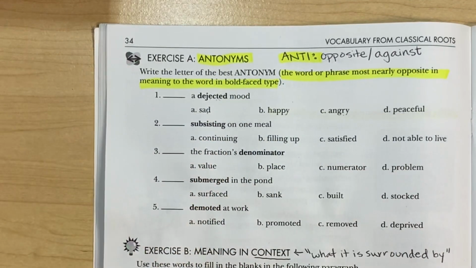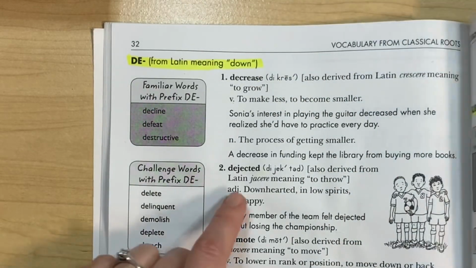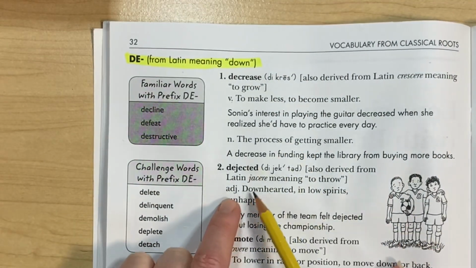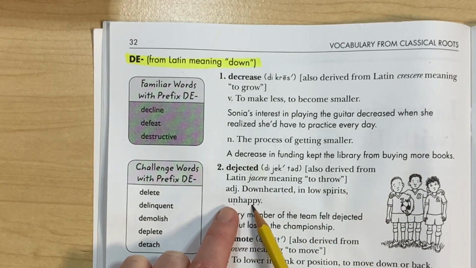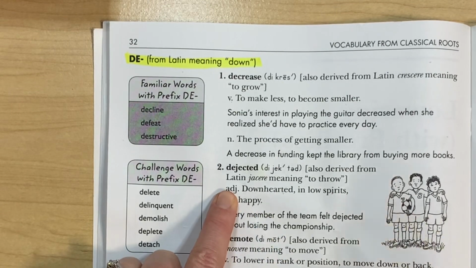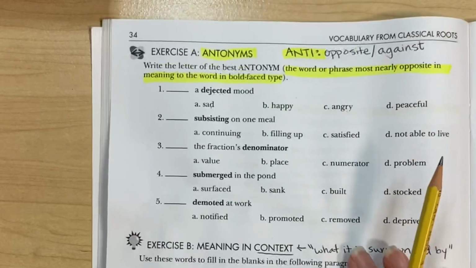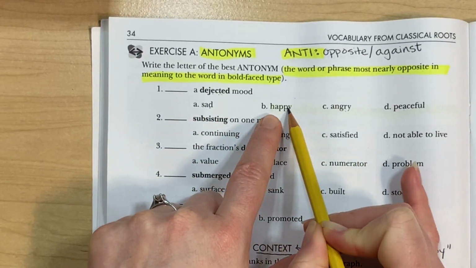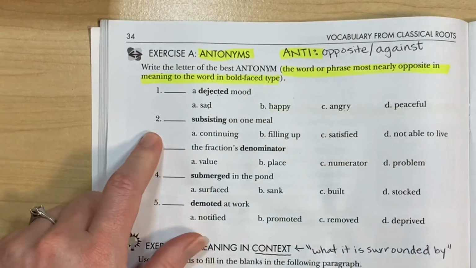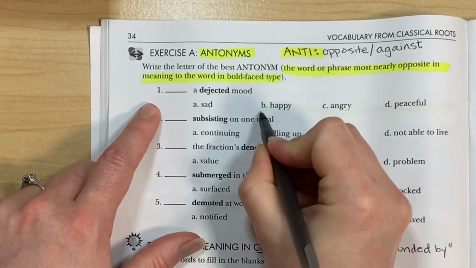Remember, you can always turn to that word in the definitions on the previous page to be sure. So dejected means downhearted, in low spirits, or unhappy. So the opposite of unhappy would be happy. If we go back to exercise A, number 1, we see here that we have a choice as happy, and happy then would be the opposite of dejected. So let's write B.